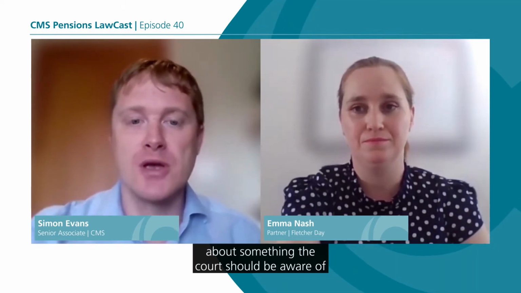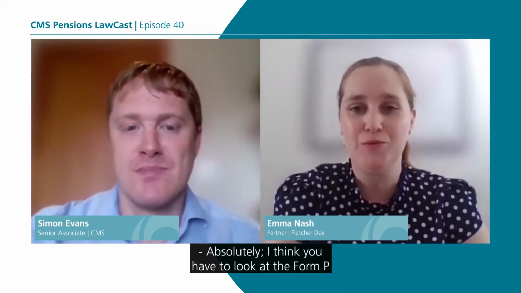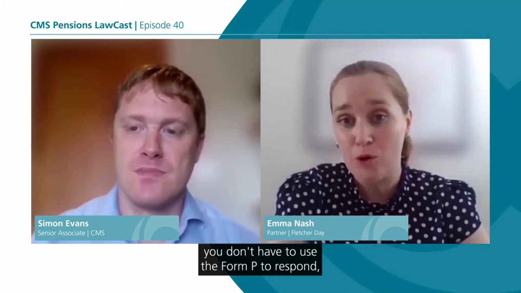But is there scope for trustees to include extra explanations or comments about something the court should be aware of when making a pension sharing order? Absolutely. I think you have to look at the Form P as being the minimum requirement. It may even be better, and you can provide this information in your own standard form. You don't have to use the Form P to respond.